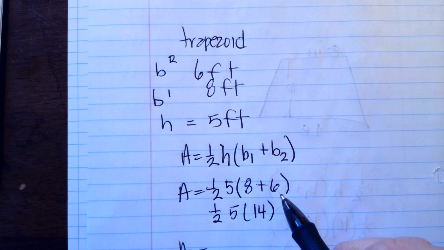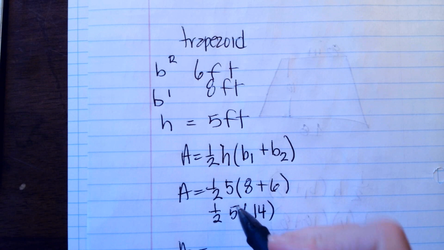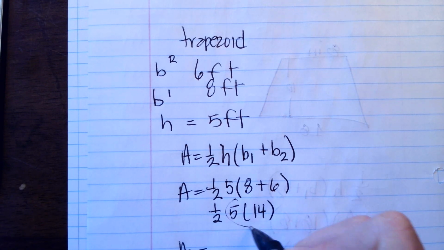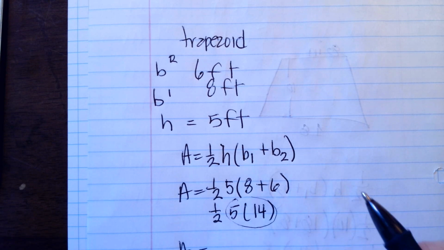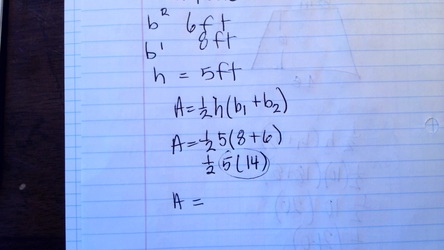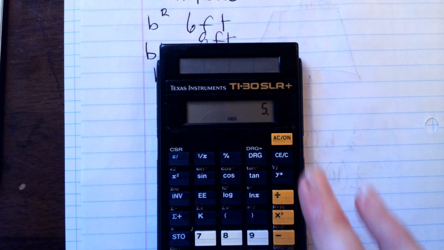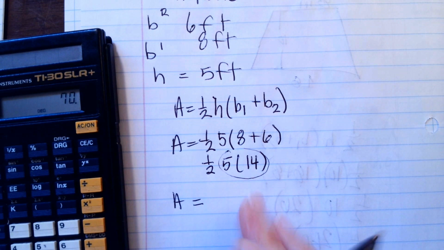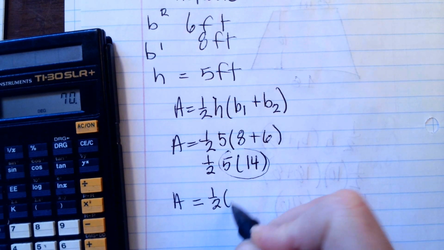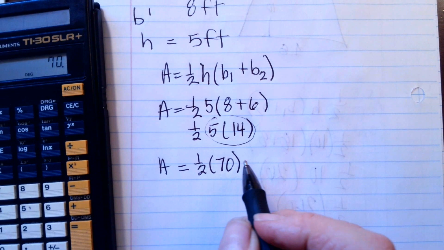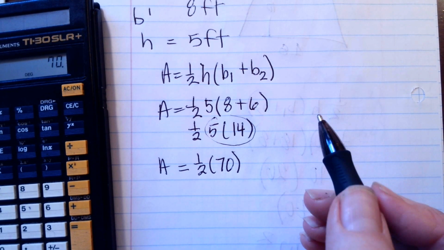Okay, so what we're going to do first is actually multiply this together. I know you're taking a shortcut, but if done properly, we do 5 times 14 first. We don't cut this in half first. We do 1/2 times 70, and then we cut the 70 in half. It's just good to get into the habit of doing it.